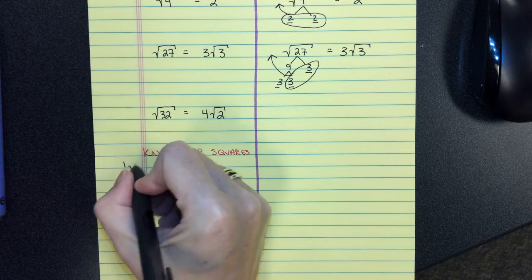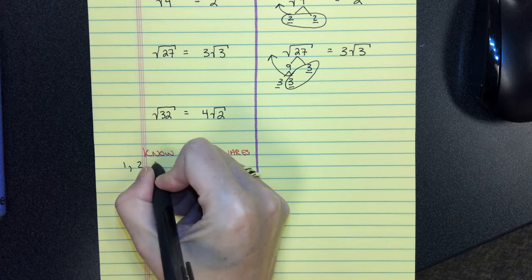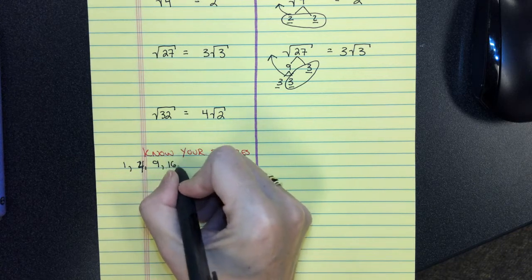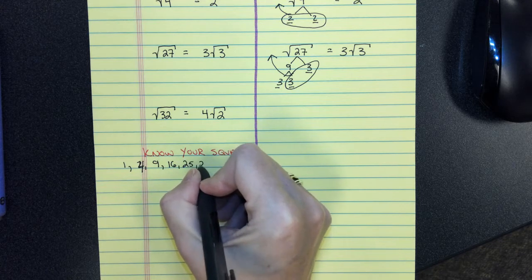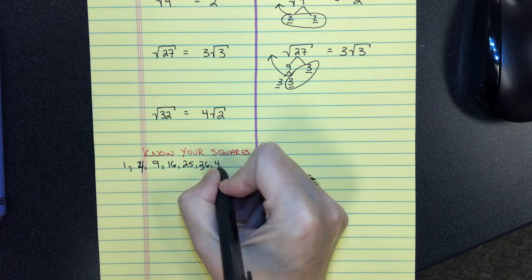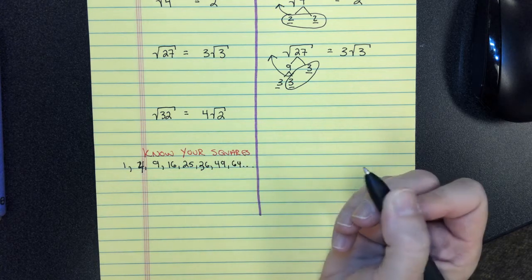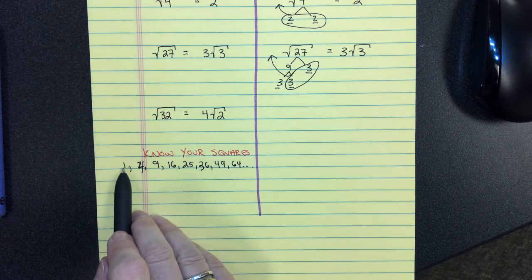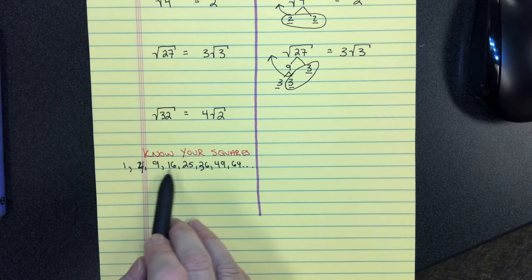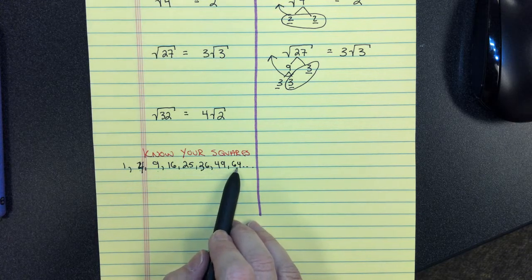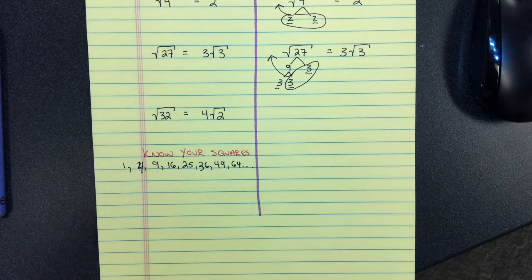You have 1, 2, you have 4, 9, 16, 25, 36, 49, 64, and going on up. Okay, so 1 squared is that, 2 squared is 4, 3 squared, 4 squared, 5 squared, 6 squared, 7 squared, 8 squared. All right, and it goes on and on.